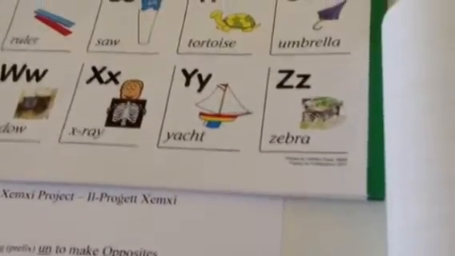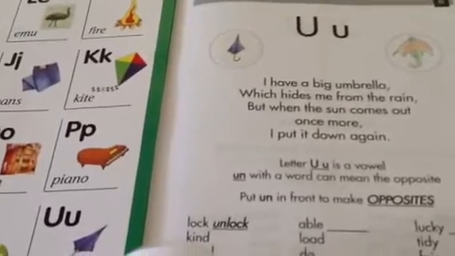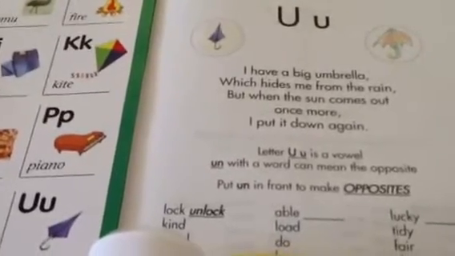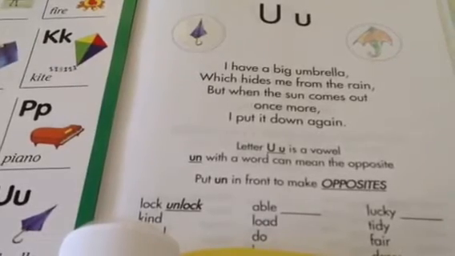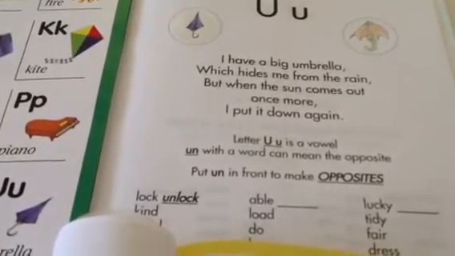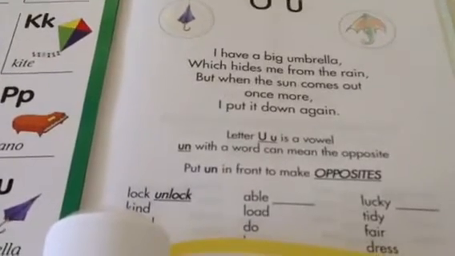Now, for this lesson, we've chosen the letter U for umbrella, and this is the rhyme. I have a big umbrella which hides me from the rain, but when the sun comes out once more, I put it down again.